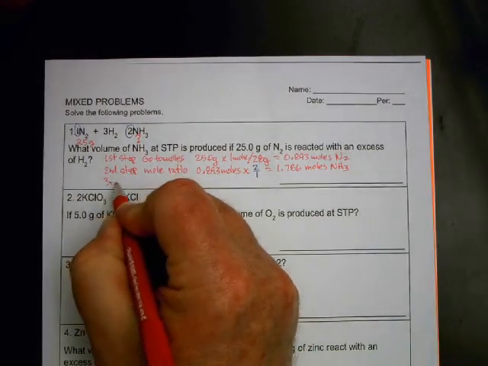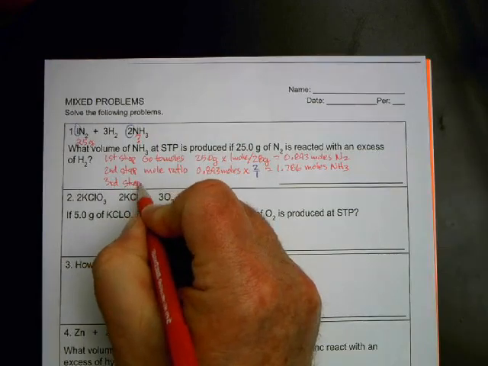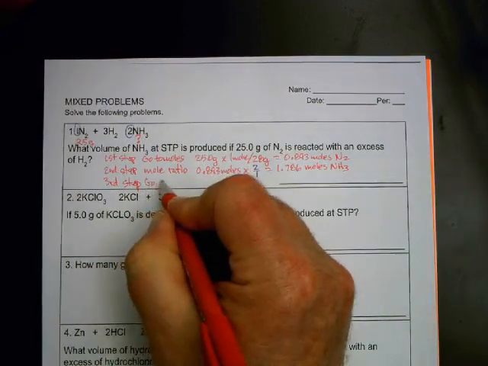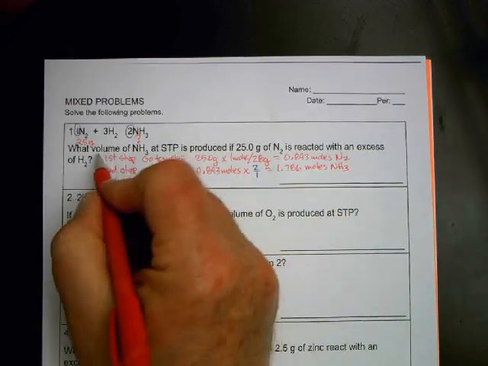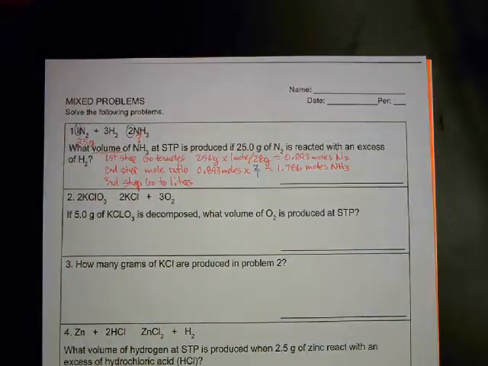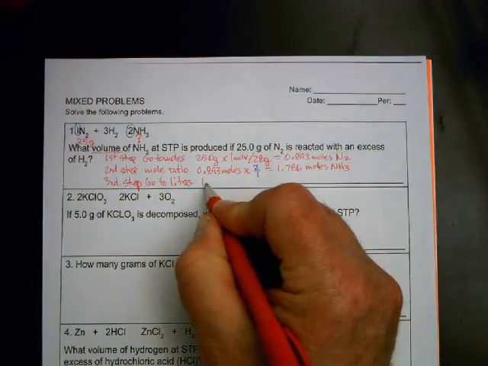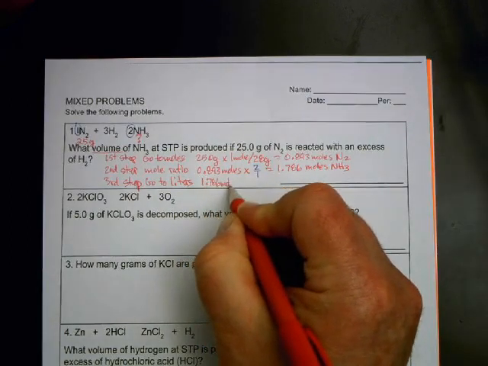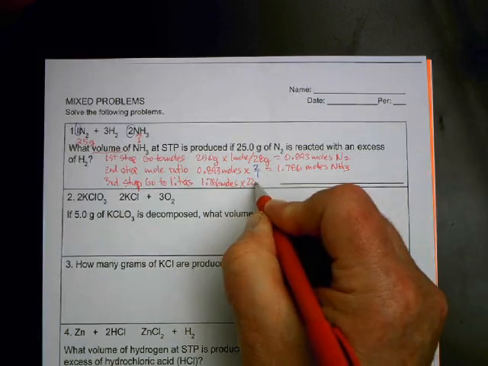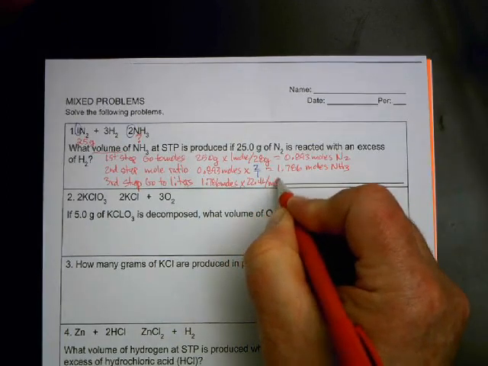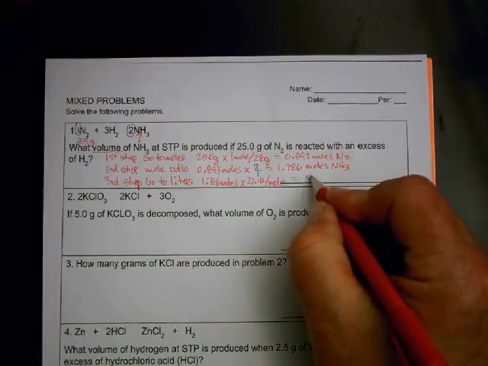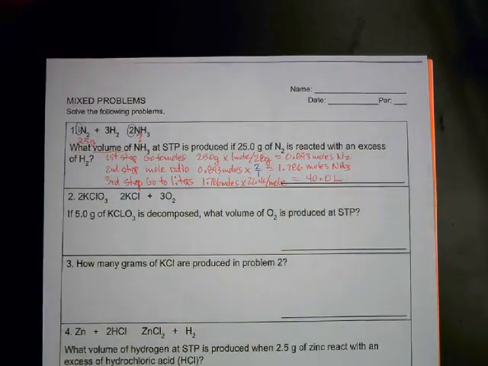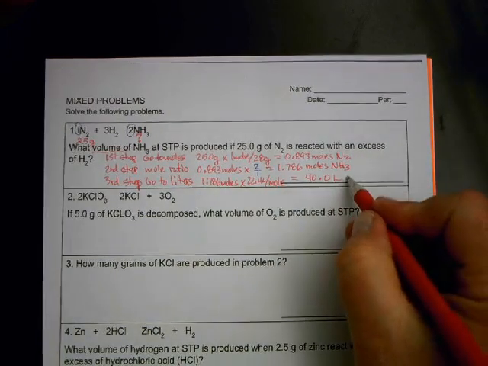And then third step, I'm going to go to liters, because they want volume. Volume means liters. So I'm going to take my 1.786 moles times 22.4 liters per mole. And basically I get 40.0 liters of NH3.